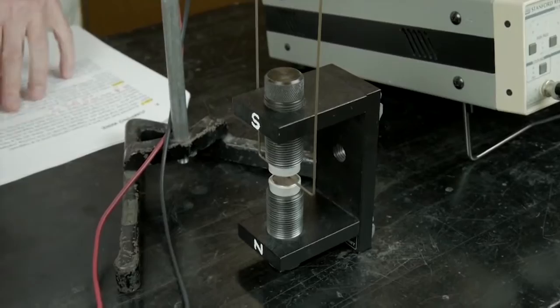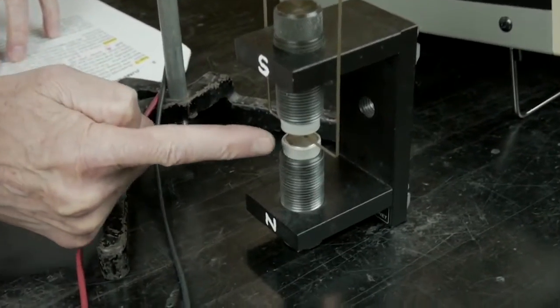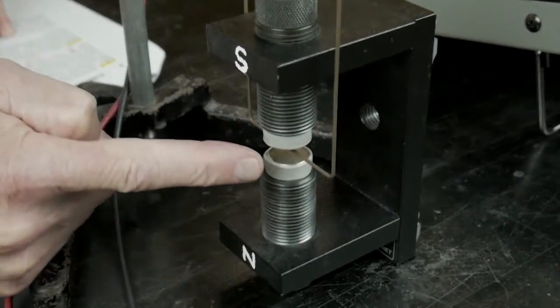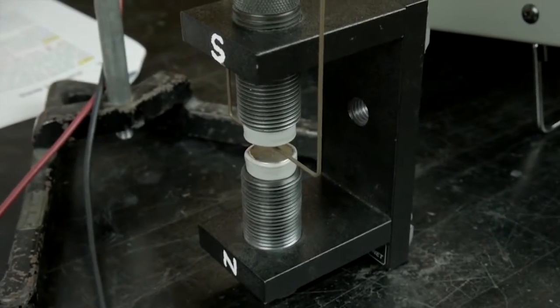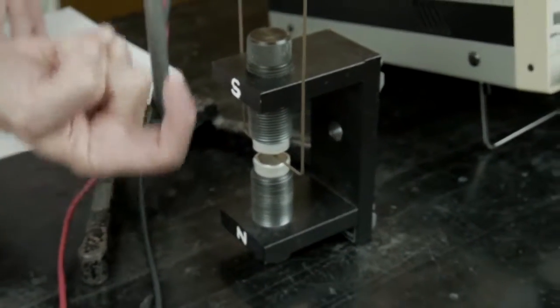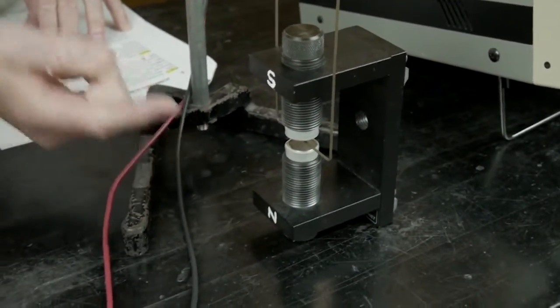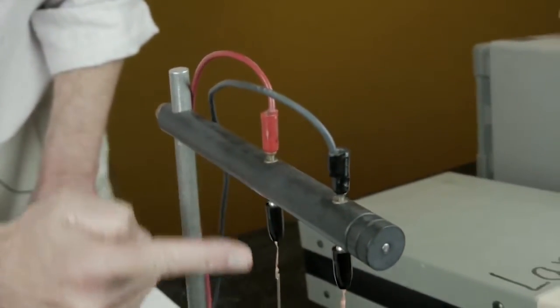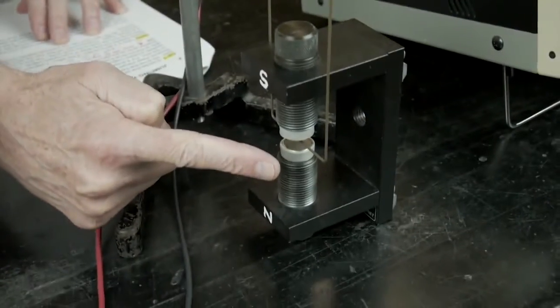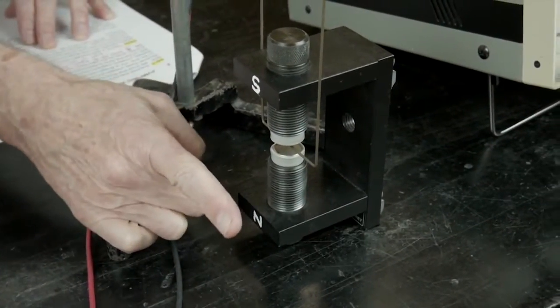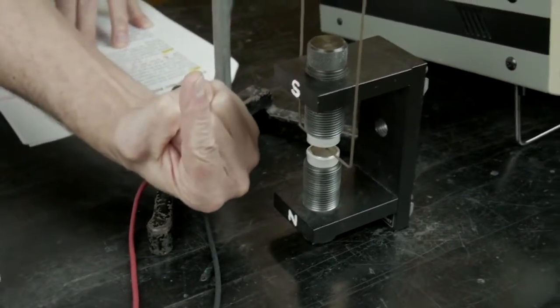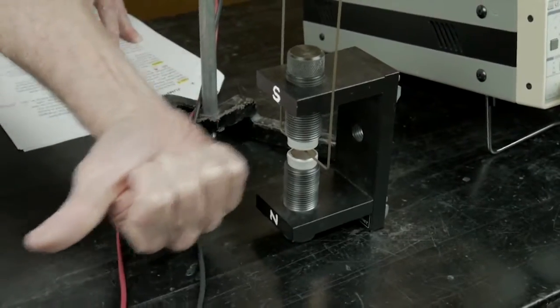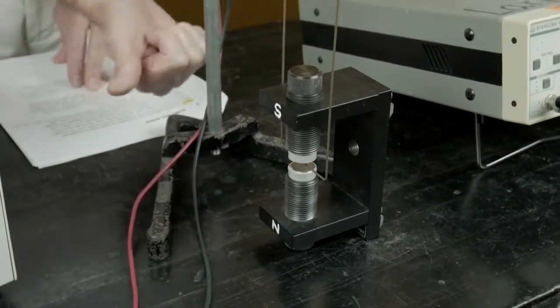A segment of wire passes between the pole faces of a magnet. The magnetic field points from the North Pole to the South Pole. Positive current will flow from the red to the black terminal. So the current will flow down here and along there. The current is here. The magnetic field is there. The force, by the right-hand rule, should be directly outward.